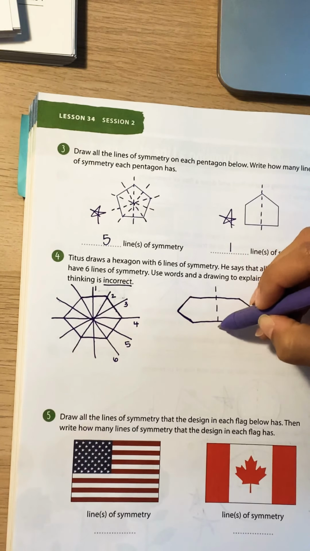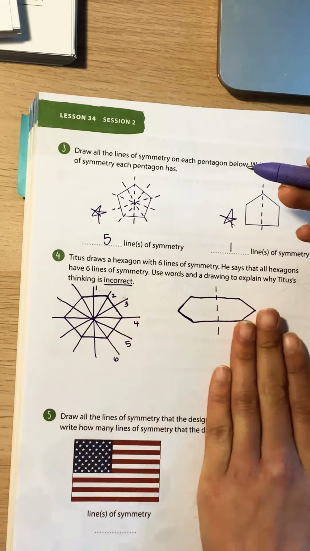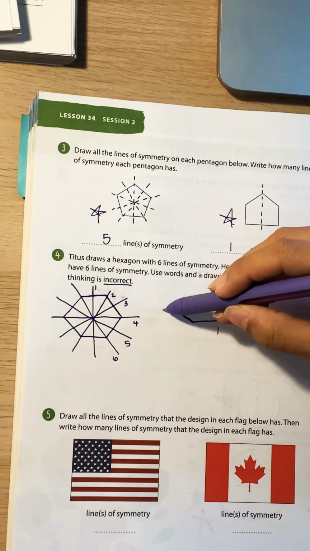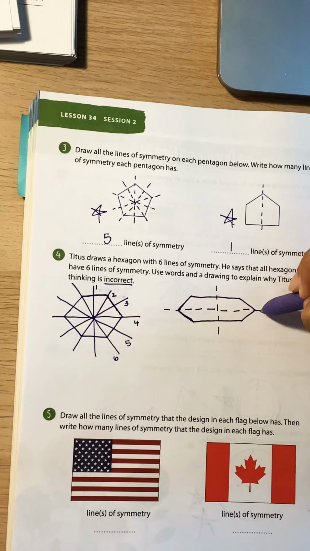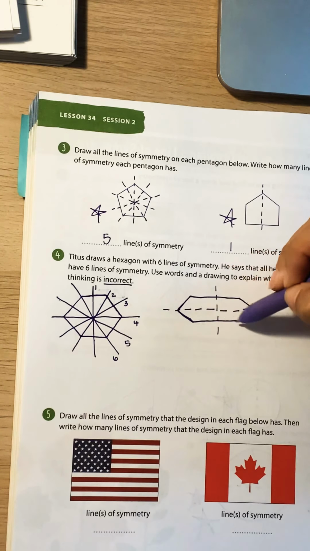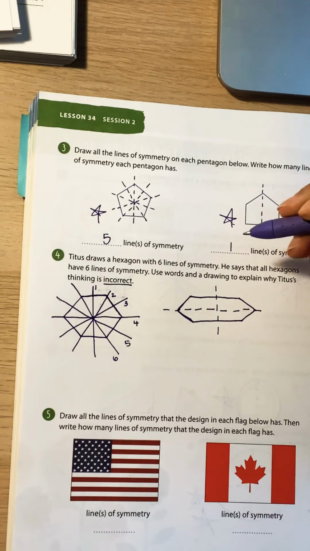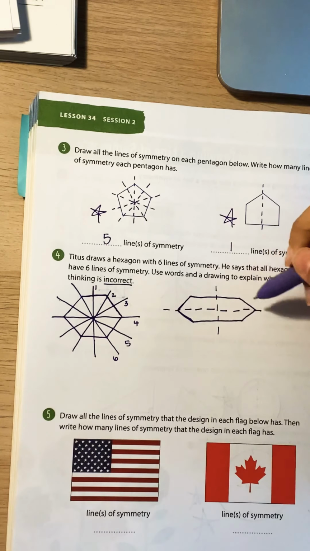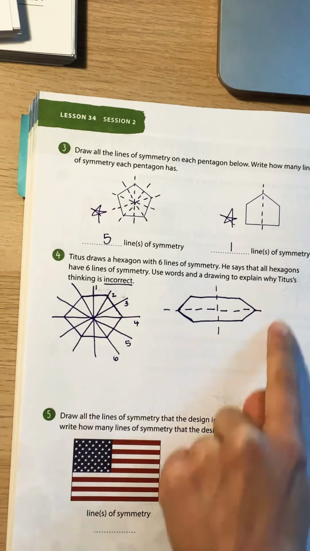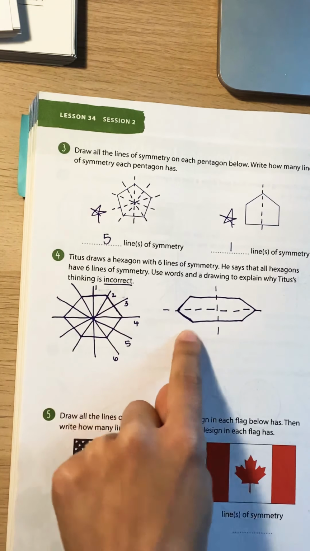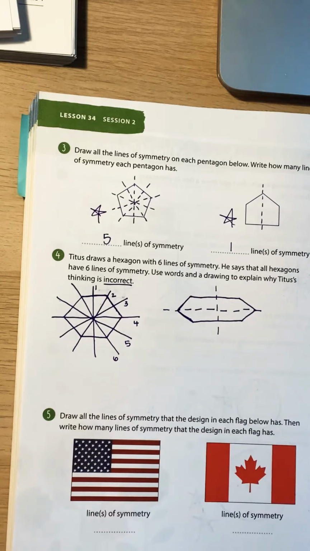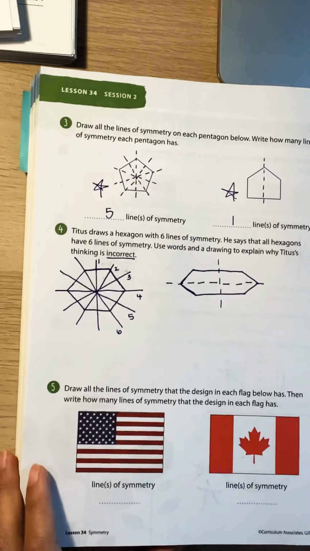Okay, we'll have one here, because that side is going to match that side across the line, and it will have one horizontally like this, because the top half matches the bottom. But I can't go diagonally. Those won't match anymore. So this hexagon only has 2 lines of symmetry. So you can draw this one and then explain that this hexagon, even though it has 6 sides, only has 2 lines of symmetry.